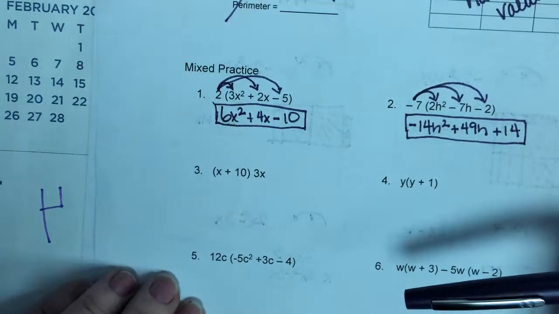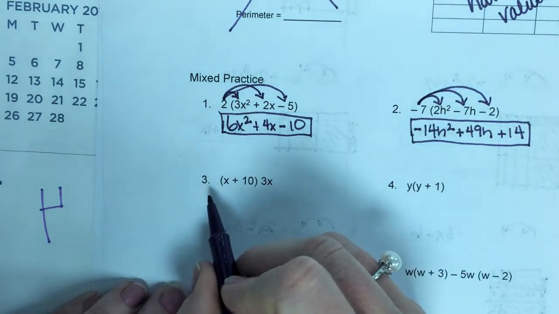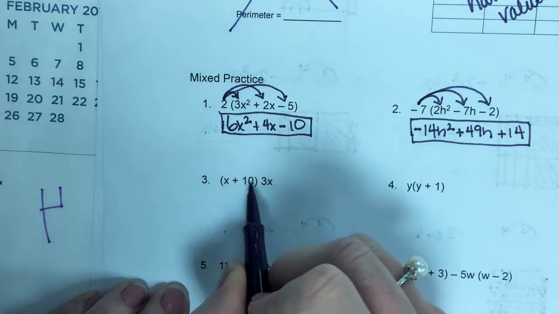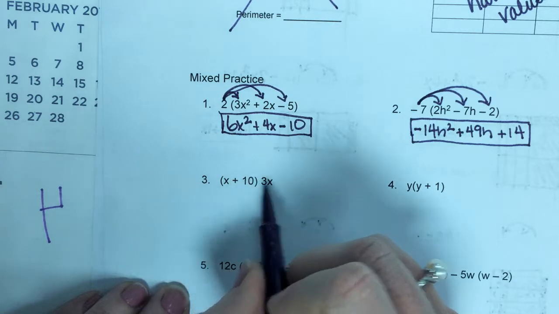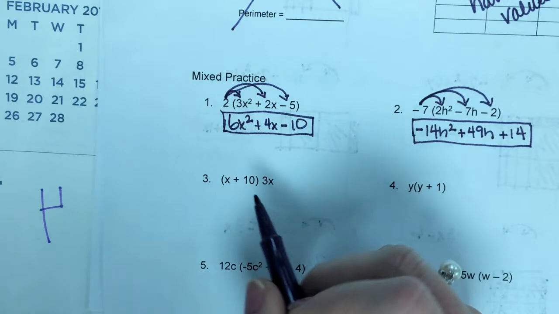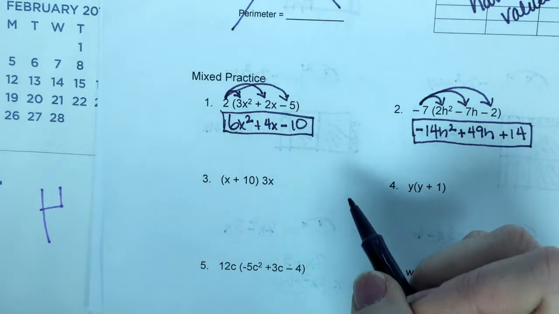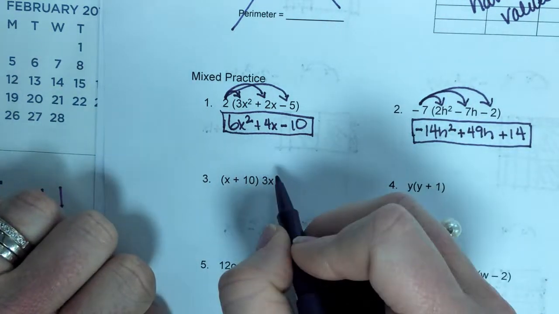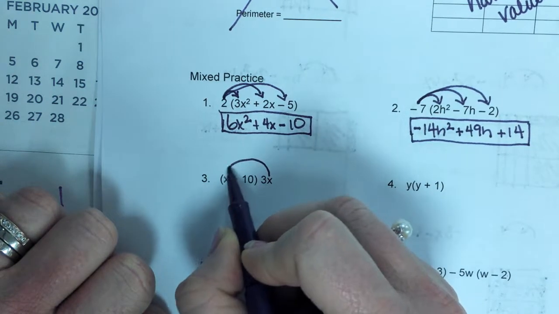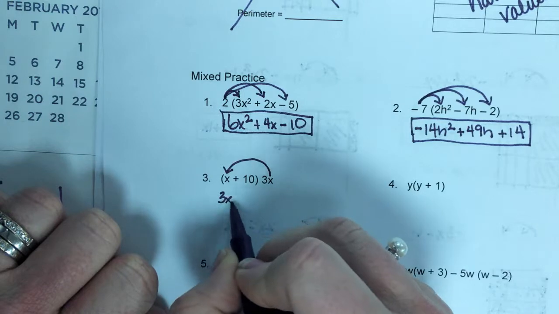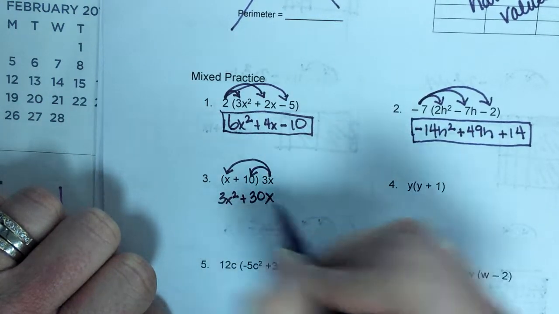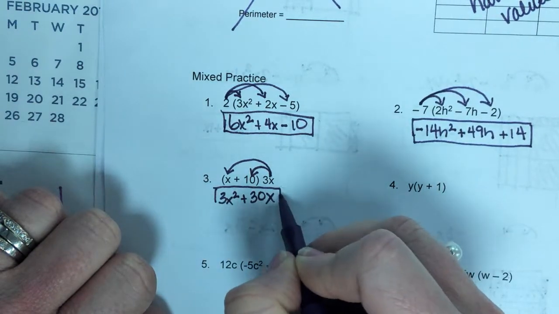All right, so now we have number 3, and this time we have the expression in the parentheses in the front, and our other factor out on the outside on the other side of the parentheses. But that's okay, we can still distribute going backwards. So we'll say 3x times x gives me 3x squared, and 3x times 10 gives me a 30x. So that would be our product.